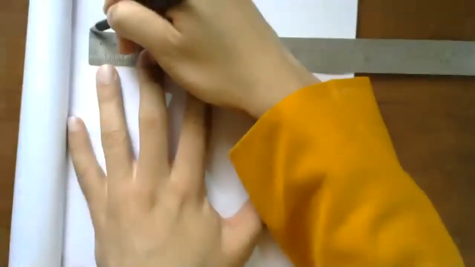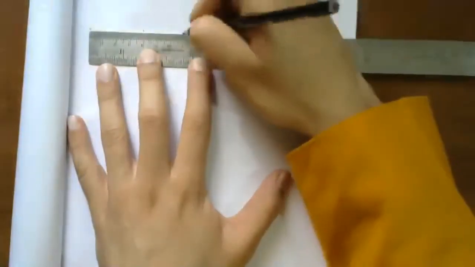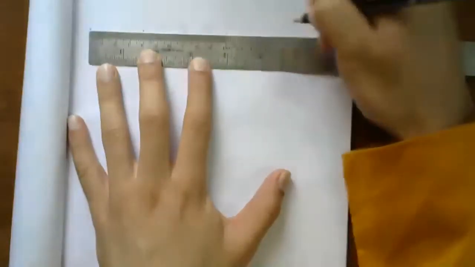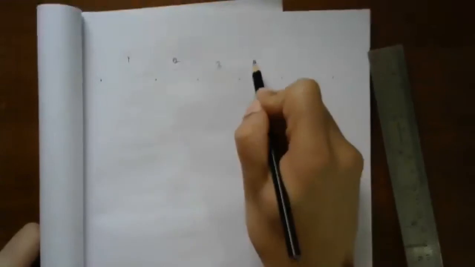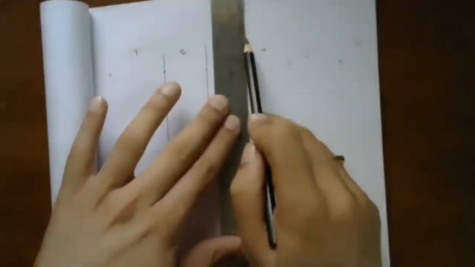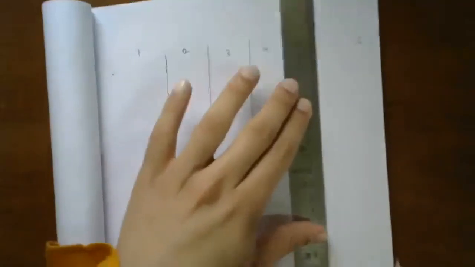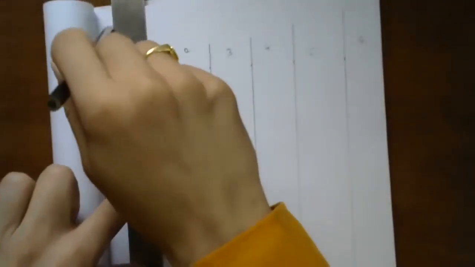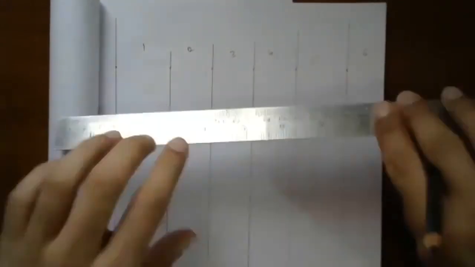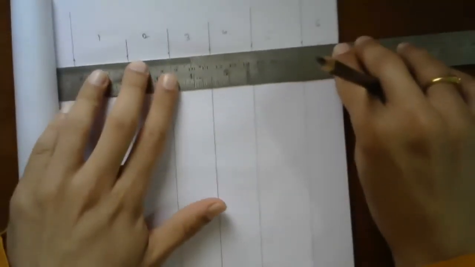So what you do is, you take a scale and create equidistant points, say 3 centimeter or 5 centimeter, so that you have 6 spaces. Here I have 1, 2, 3, 4, 5, and maybe one more here. And from here you drop straight lines. I think we are done with the time, but I'll just take 1 more minute. So you drop these lines, something like this.